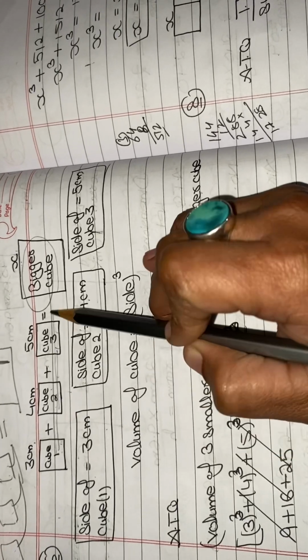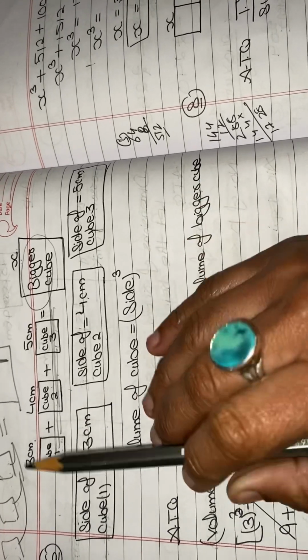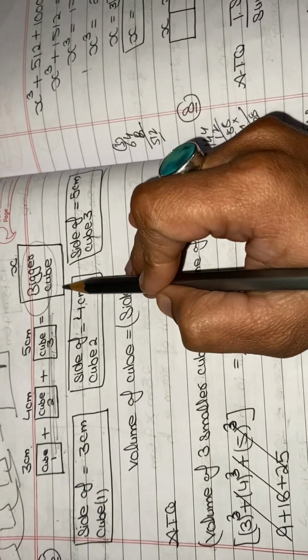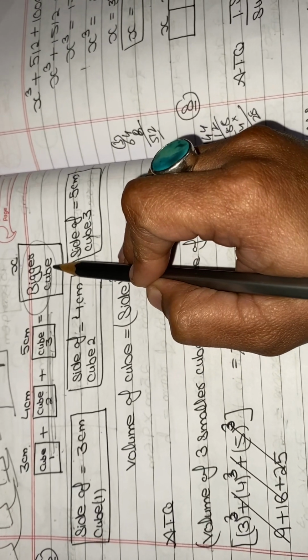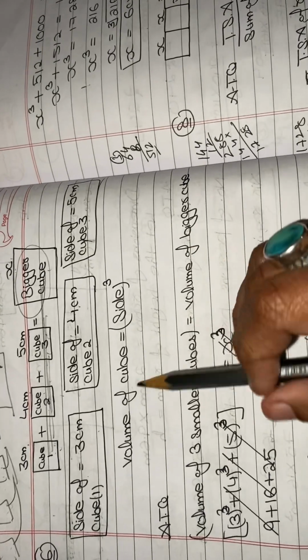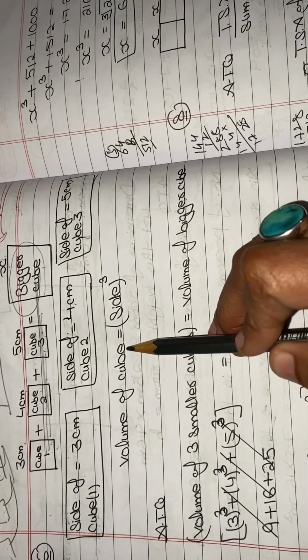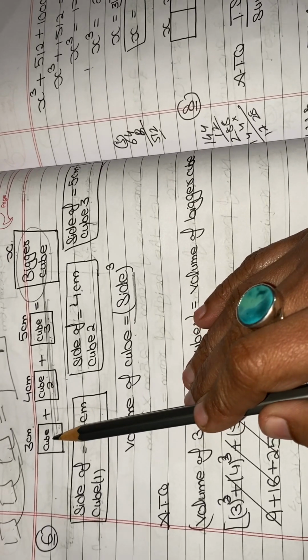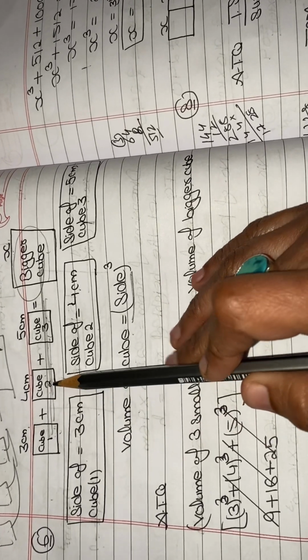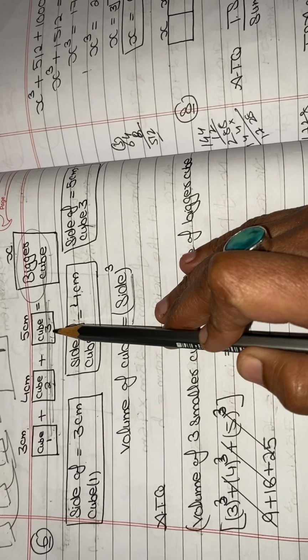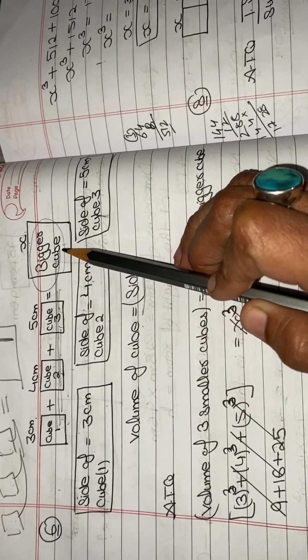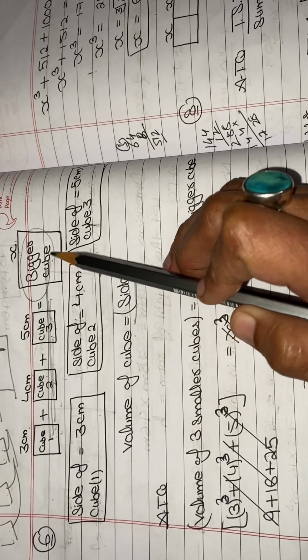Clearly, whenever there is a question in which one metal is melted into another, it is a question related to volume. When we melt these 3 cubes and get a bigger cube, we use volume. We know that the volume of a cube is side cube. So the volume of cube 1, cube 2 and cube 3, joined together, will give us the volume of the bigger cube.